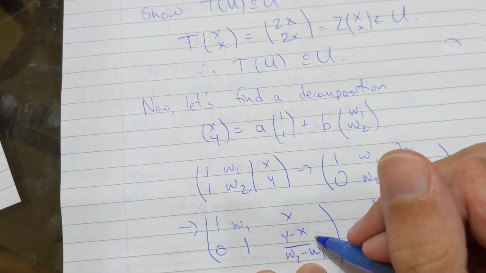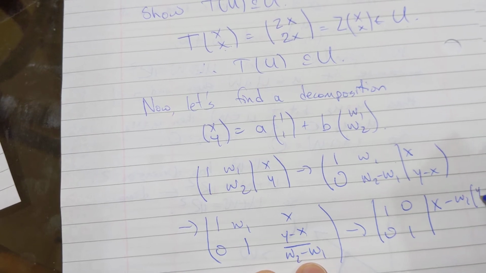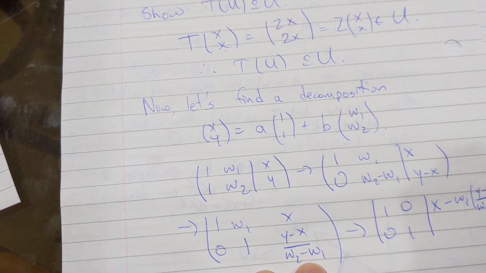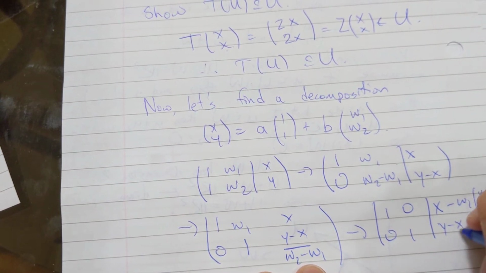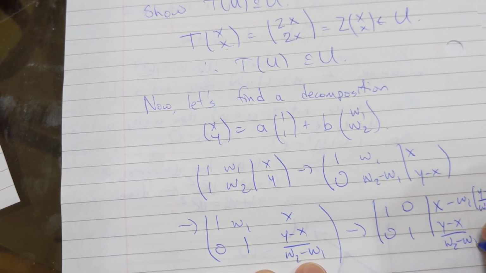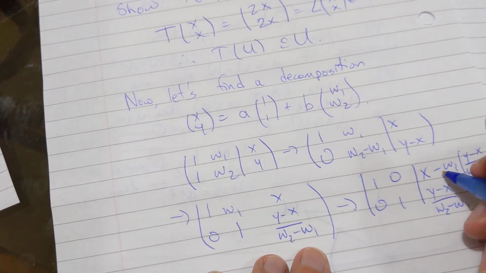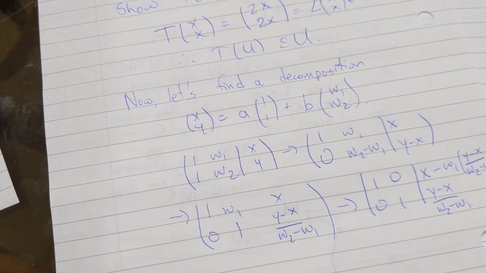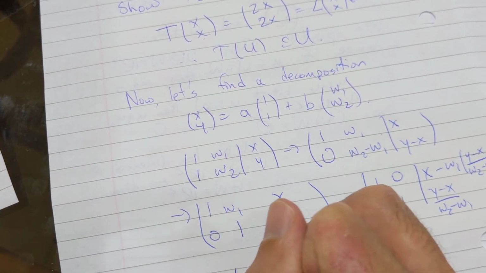So x minus w1 times this. Okay, and let's simplify this term.